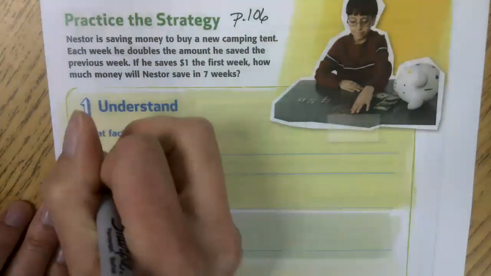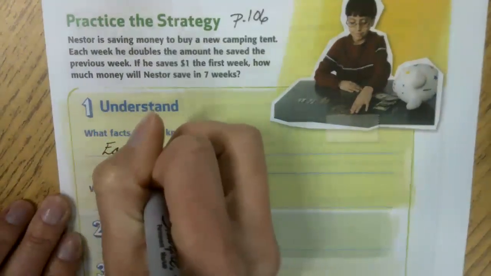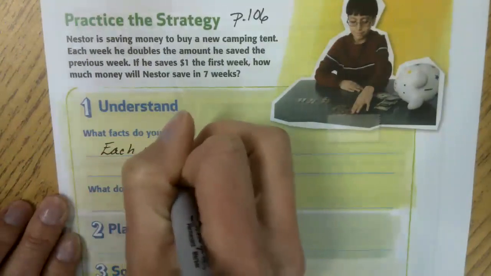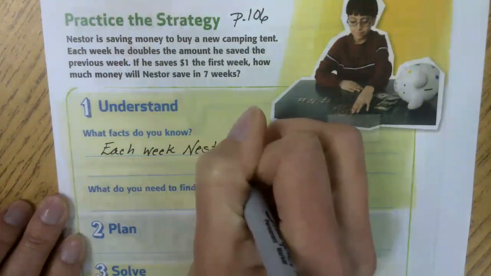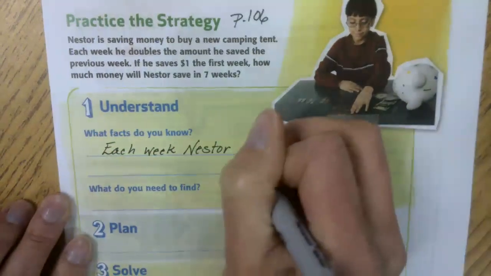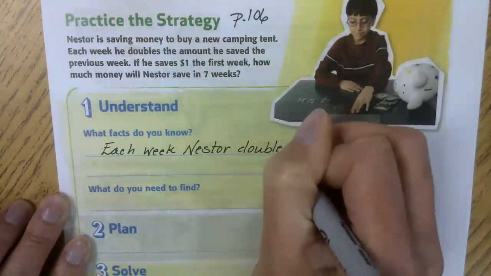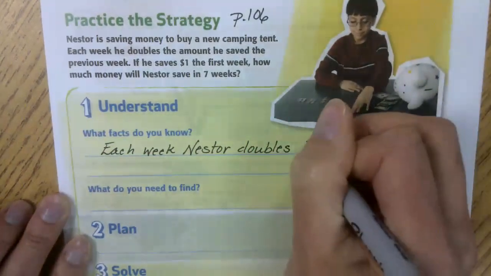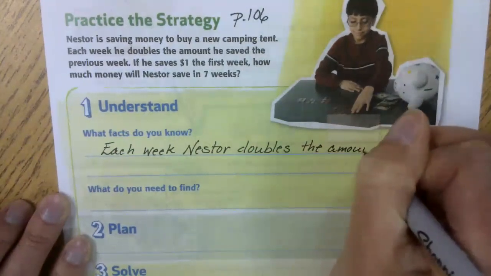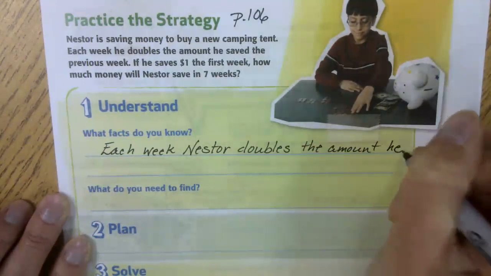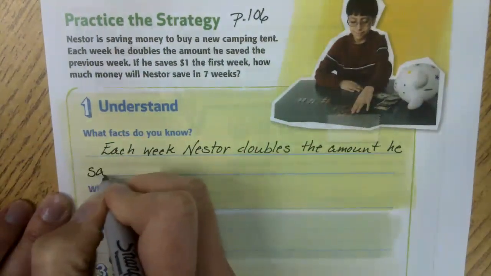So we can write that down. So each week, and the boy's name is Nestor. So each week, Nestor doubles. That's an important keyword. So each week, Nestor doubles the amount, and I'm just copying from the problem, he saved the previous week.